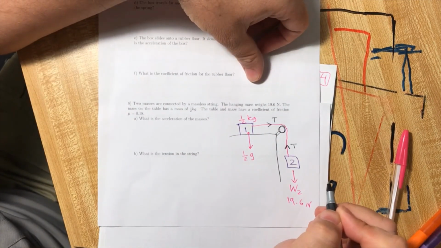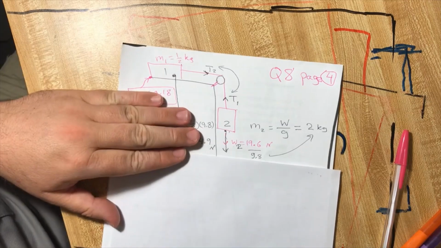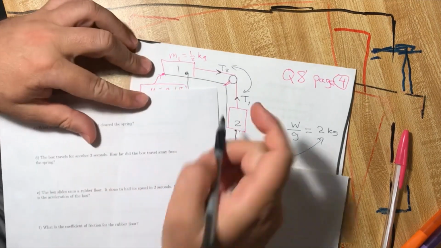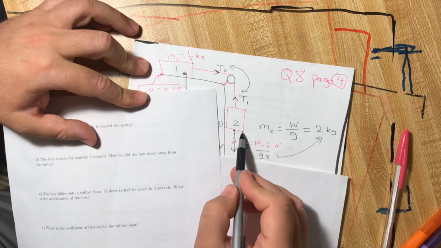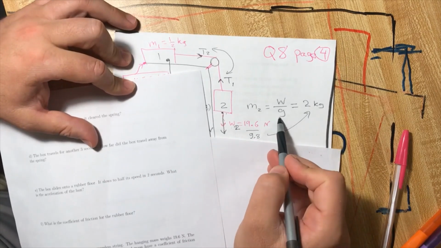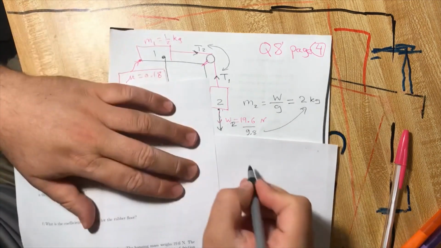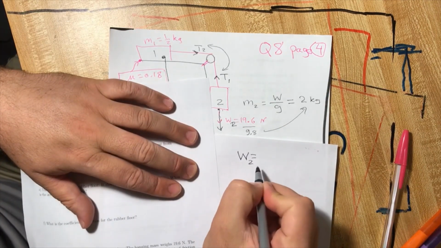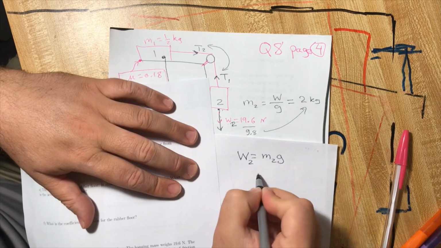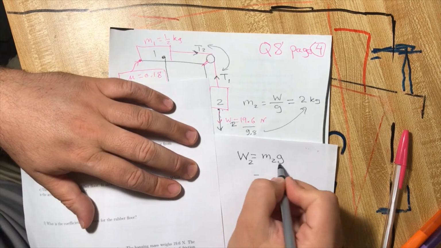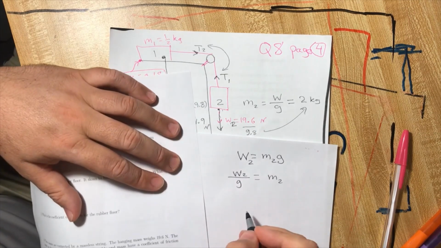And we need to look at the question solution. Okay, from this weight we can find that the mass of this hanging object is the weight divided by g, which is equal to 2 kilograms. The weight of the second object is equal to m2 multiplied by g, so m2 is equal to the weight divided by g.